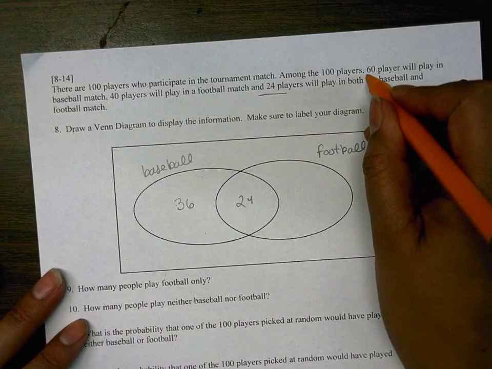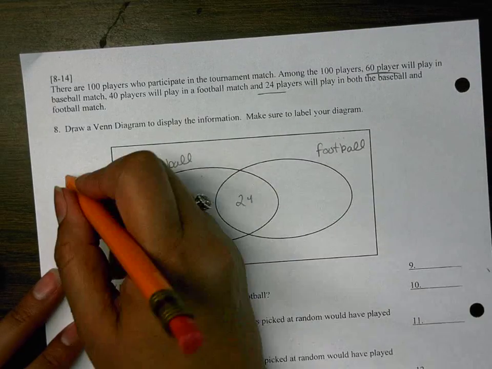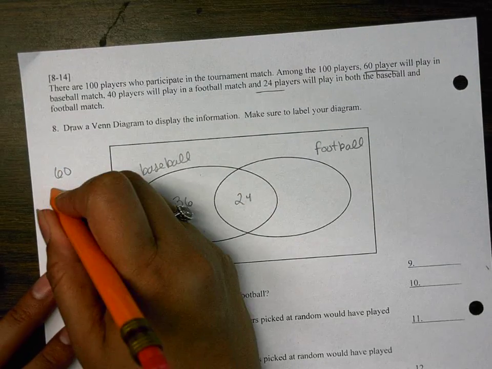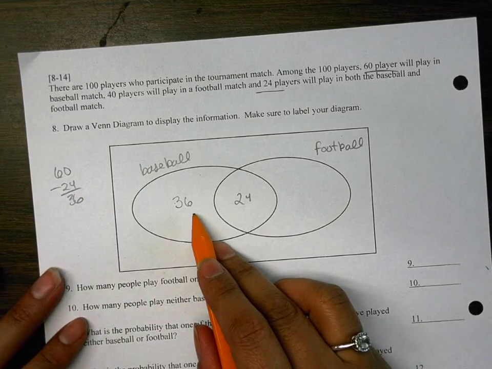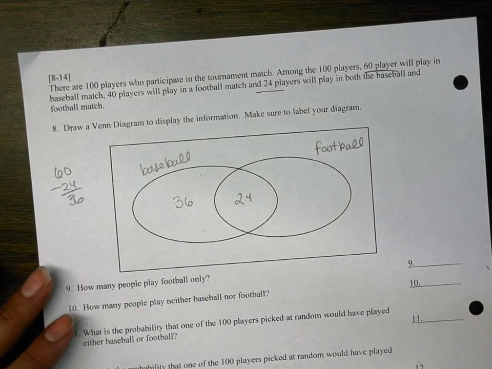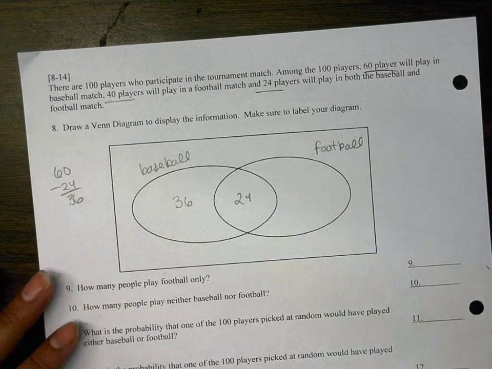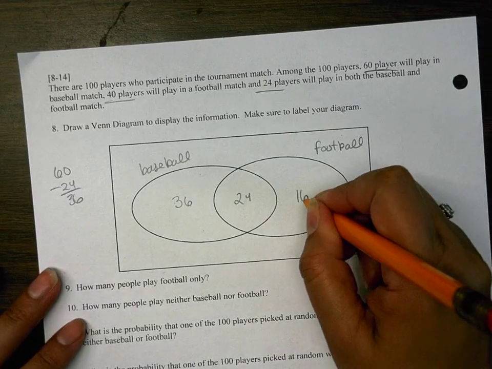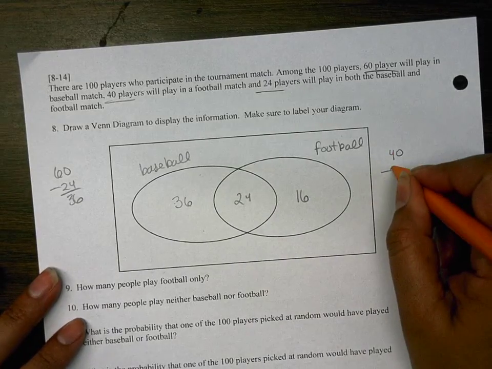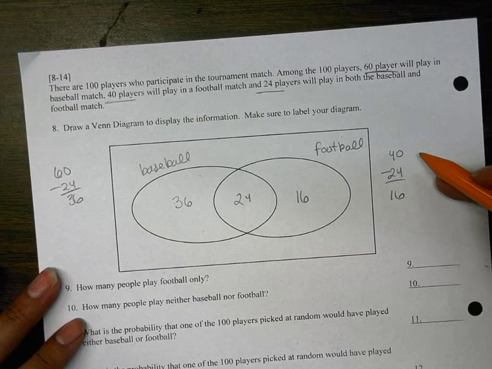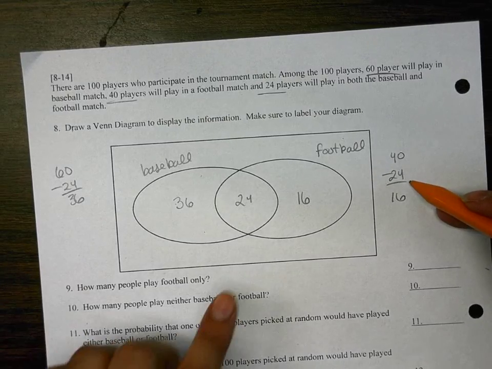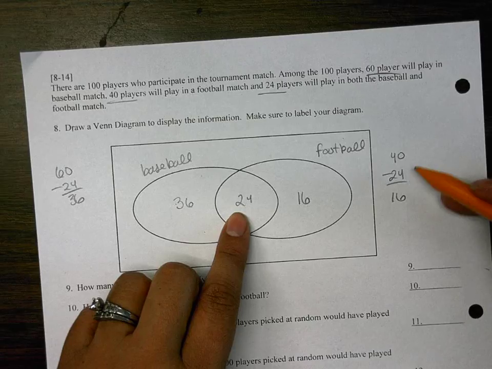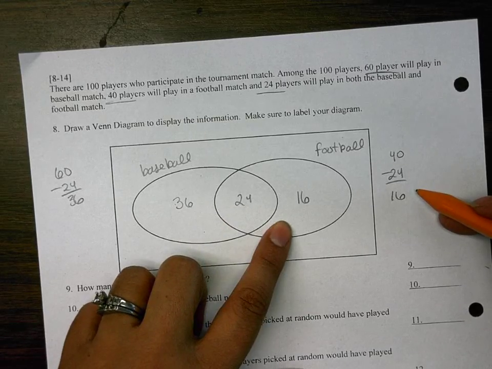60 minus 24. 60 players play baseball, and if 24 play both, 60 minus 24 is 36, so 36 play only baseball. All right, keep going. And then on the football side, I put 16 because you do 40 minus 24, which is 16. Good job. 40 players play football. If 24 play both, you subtract, that means 16 play only football.